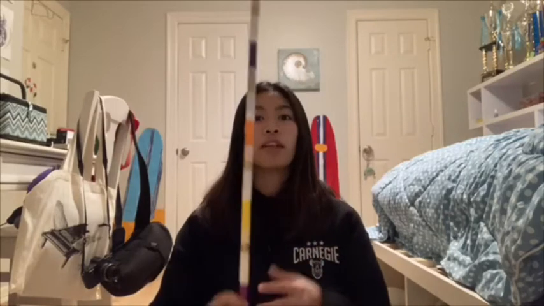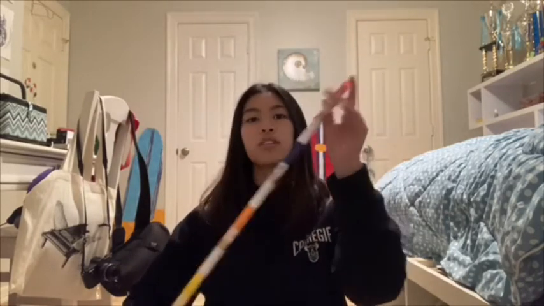So now we're going to learn the parts of the bow. This is called the tip, and this is called the frog. Like ribbit, frog, that's what I thought. I don't really know why it's called a frog. This would be the tip, right?